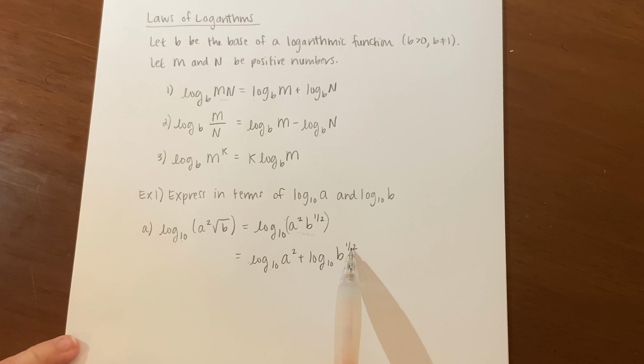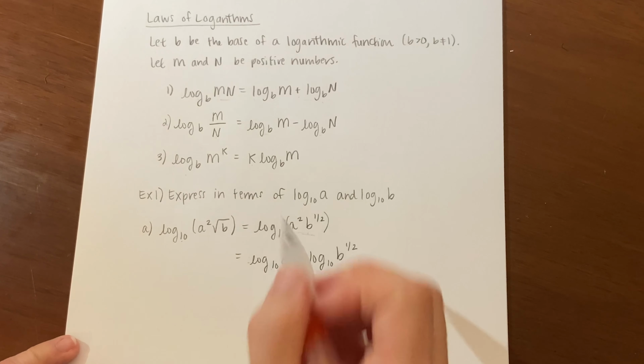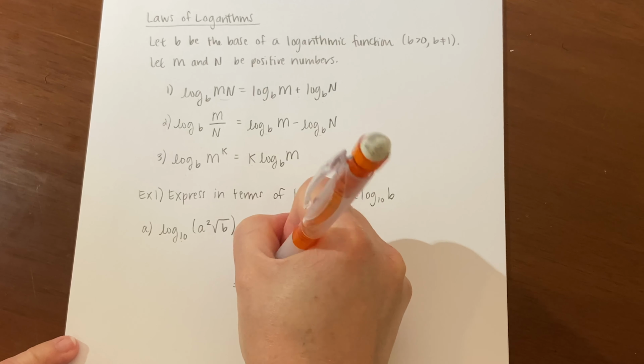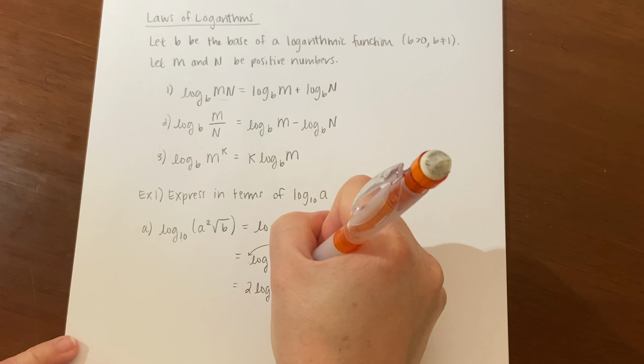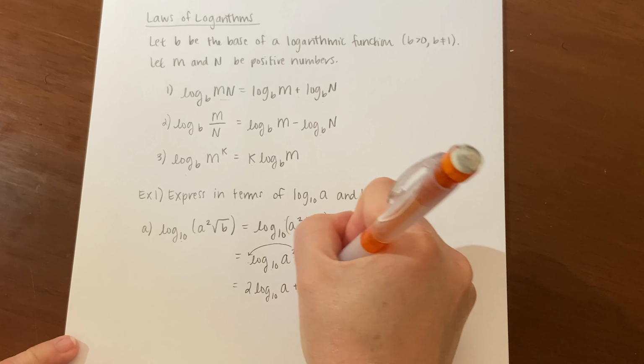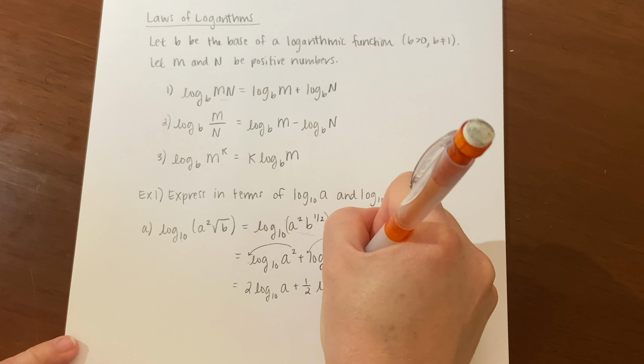The exponent for the b is going to move to the front of its log. So the exponent moves to the front of its own piece. Okay, so we're going to bring this 2 to the front. 2 log base 10 of a plus, we're going to bring this 1/2 to the front. 1/2 log base 10 of b.